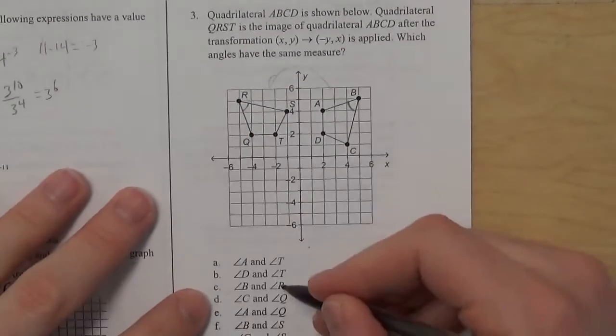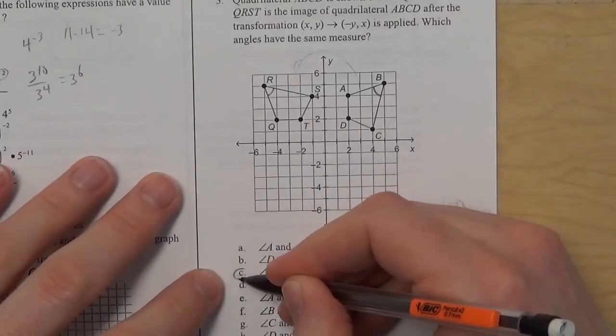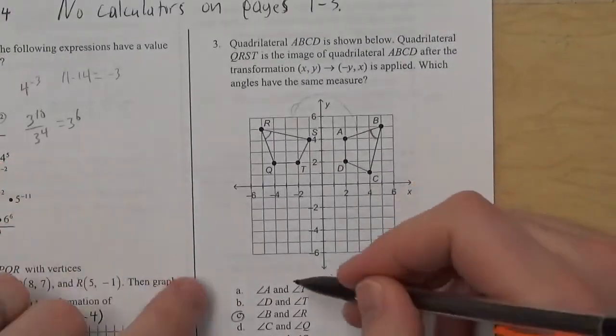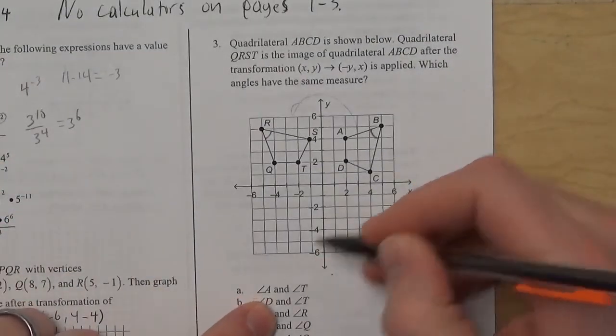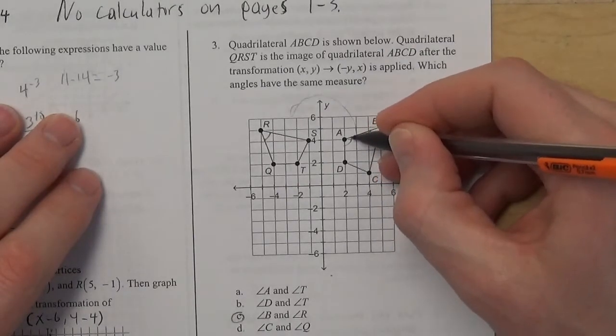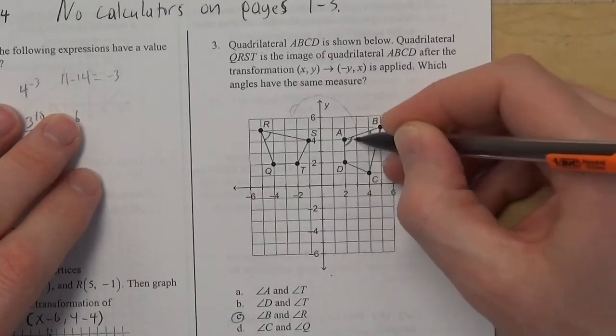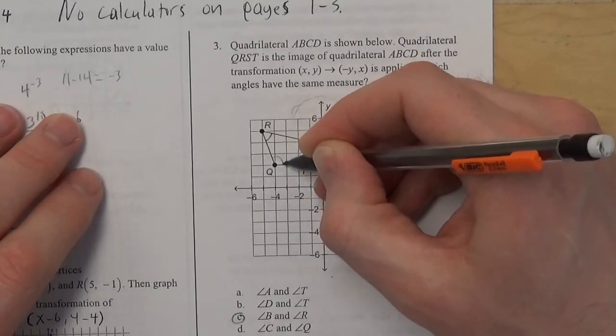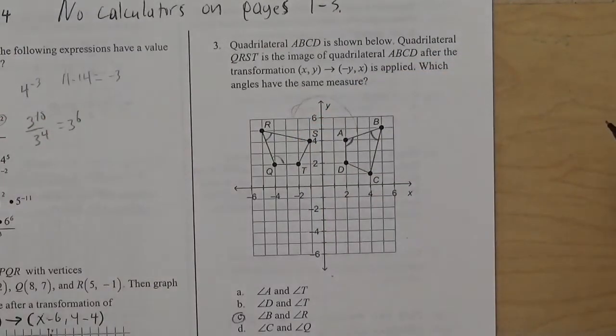So let's see if there's a B and R combo right there. Yes. So the other way, or you could do this, is go through and check each angle pair and see if they're the same. But we can continue to do this here if we want to and say, well, A has been rotated now down here where Q is. So it's going to have the same measure.